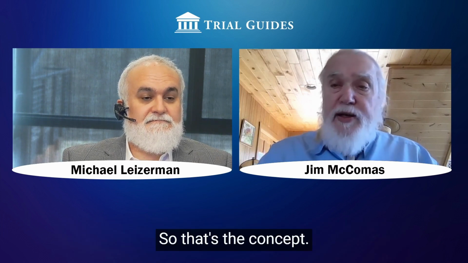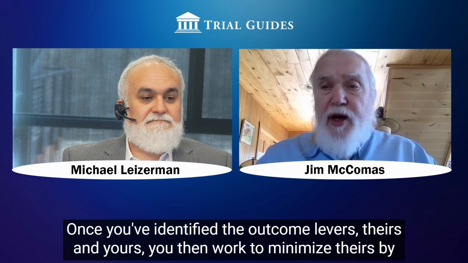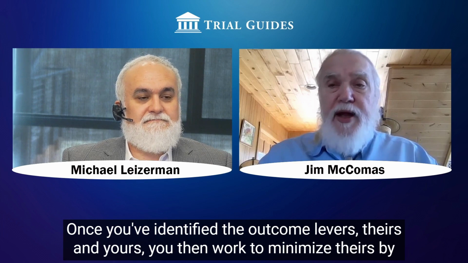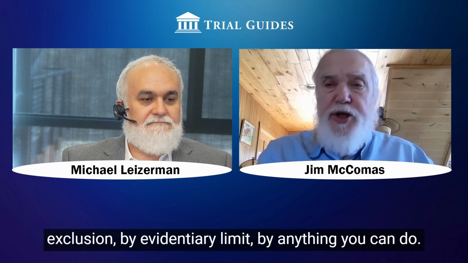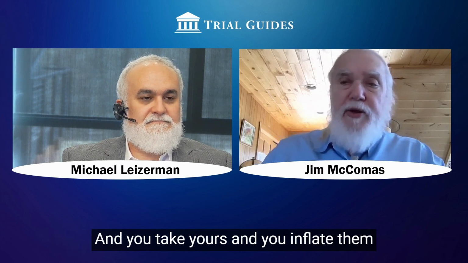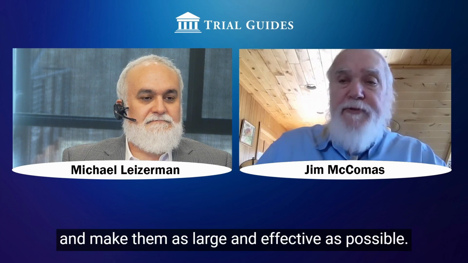So that's the concept. Once you've identified the outcome levers, theirs and yours, you then work to minimize theirs by exclusion, by evidentiary limit, by anything you can do. And you take yours and you inflate them and make them as large and effective as possible.